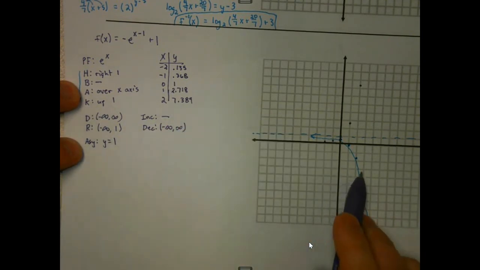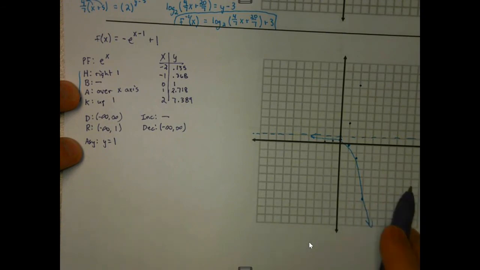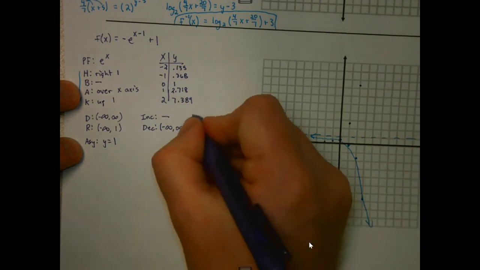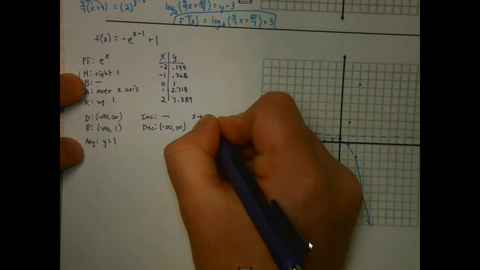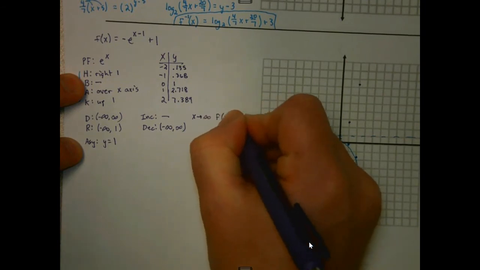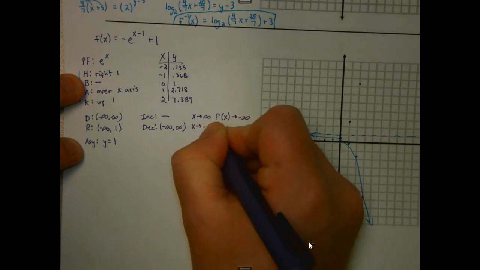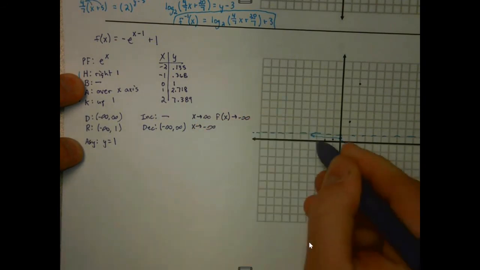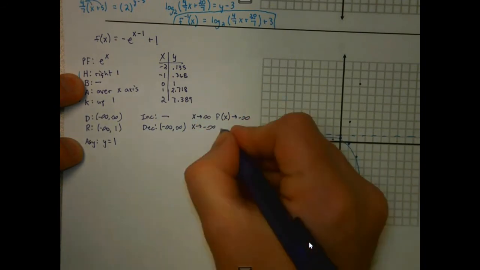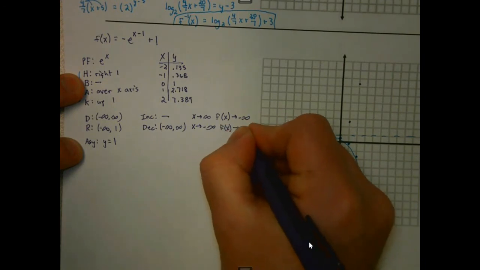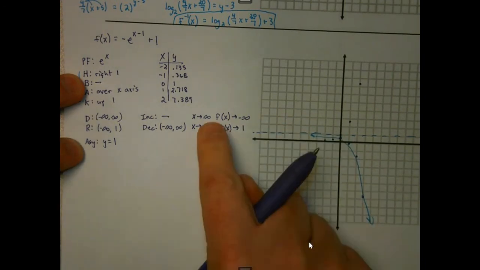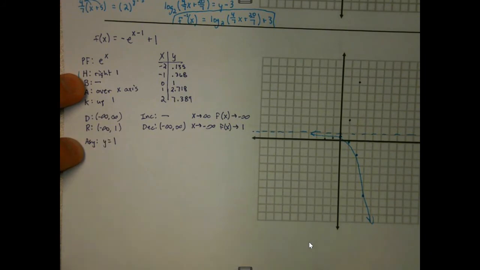As x goes to infinity, or as x goes to the right, your y value is going to negative infinity. As x goes to negative infinity, so as we go to the left here, your y value approaches 1. So f of x goes to 1. And these should match your domain and range. So just double check that.